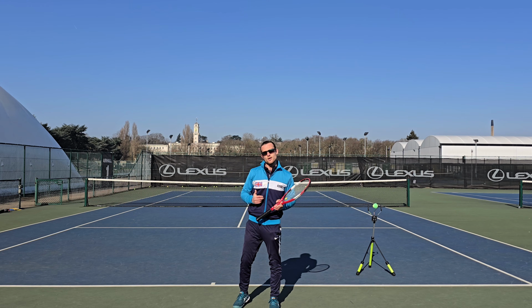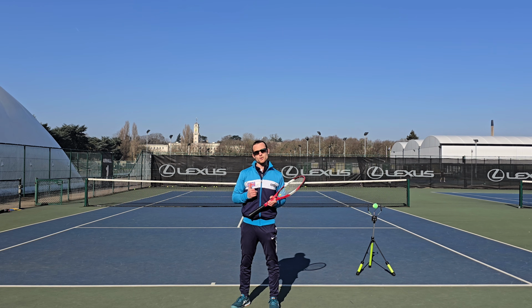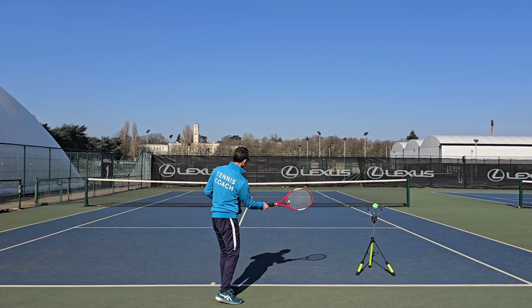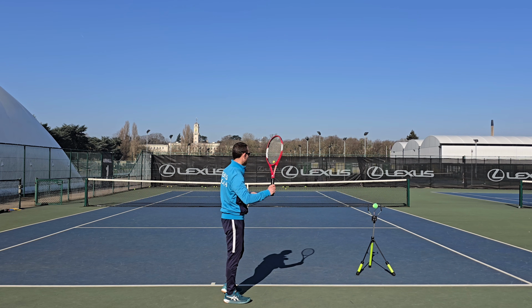Remember the phrase, the face sends it, but the path bends it. So the path is responsible for the flight and the curve.